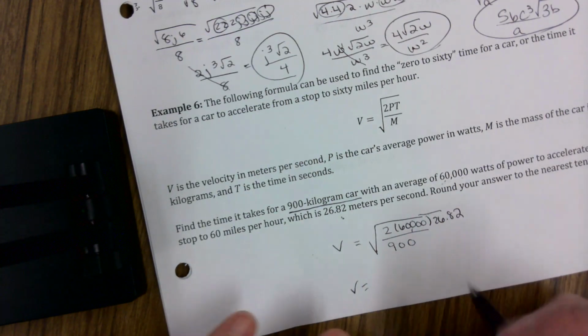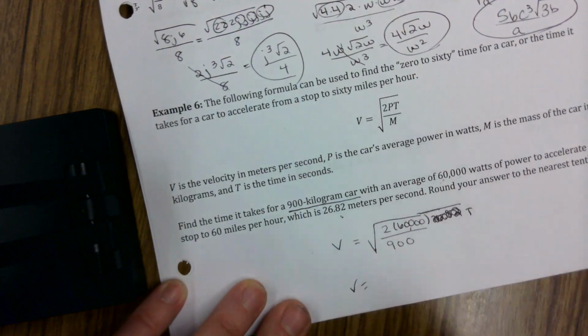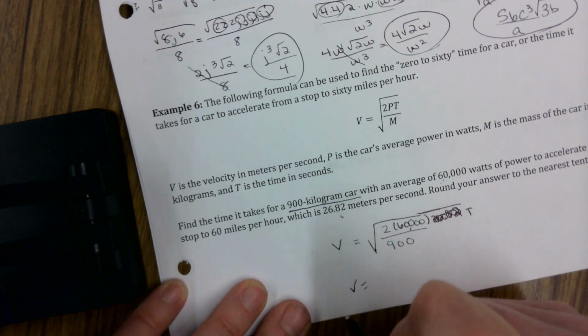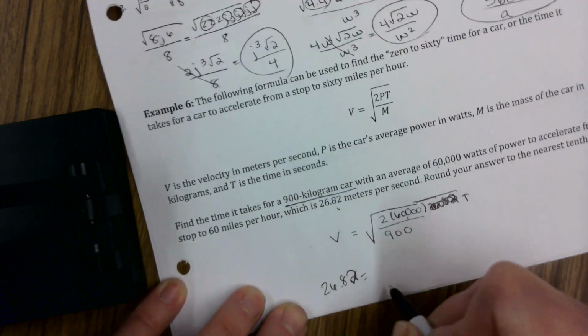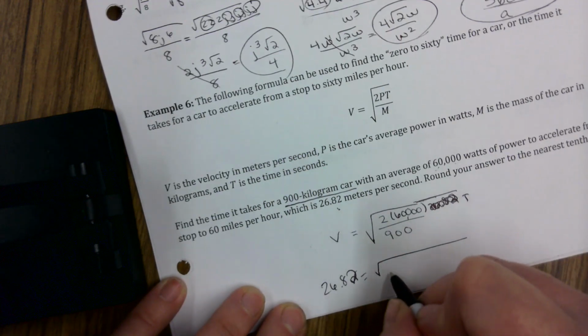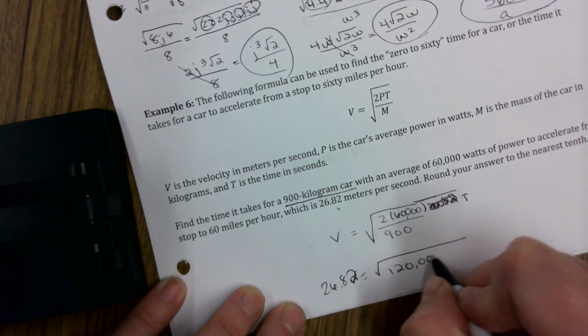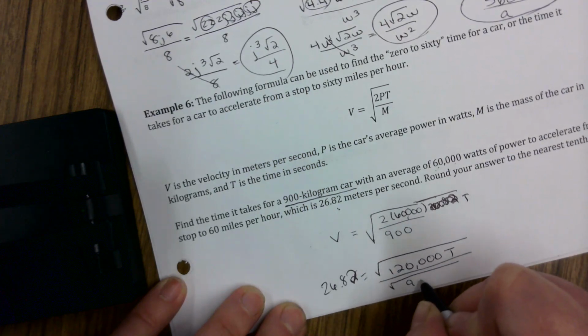Oh, they already gave us the velocity. Oops. It gave us the velocity, meters per second. So 26.82. So 2 times 60,000 would be 120,000 T. Make the square root on the top and the bottom.